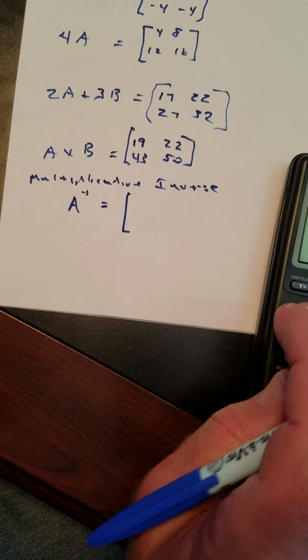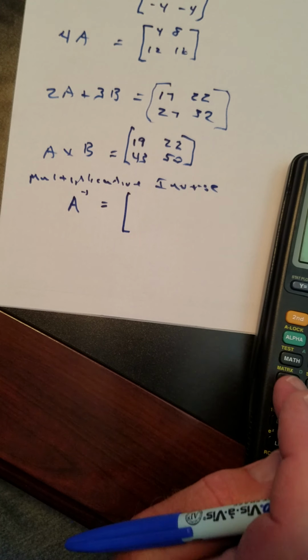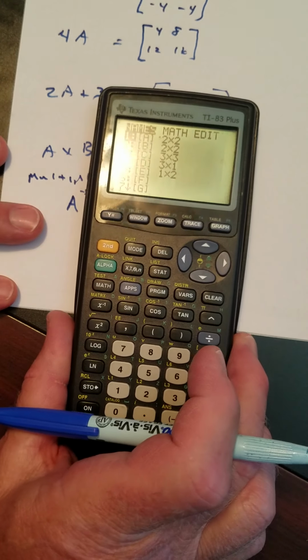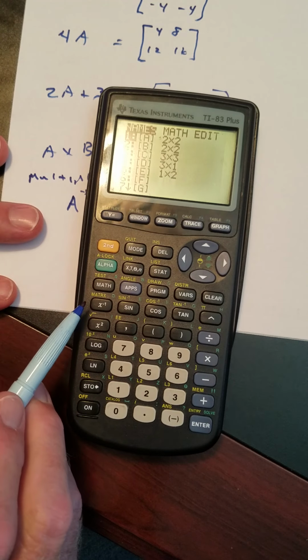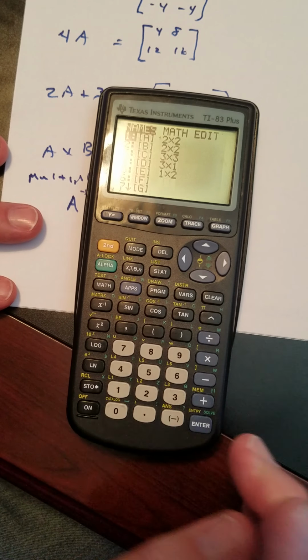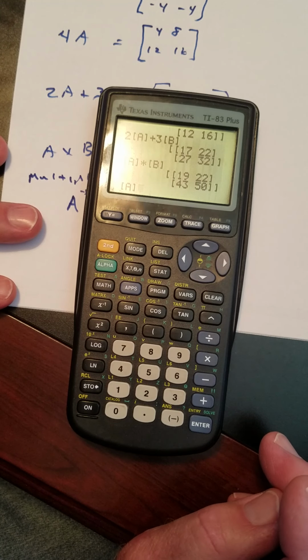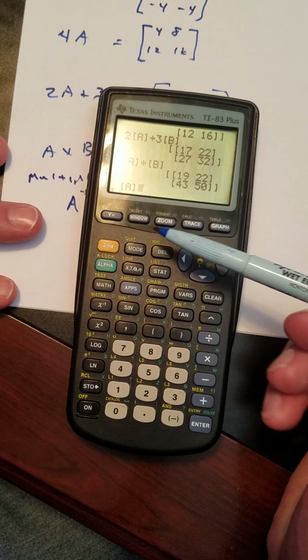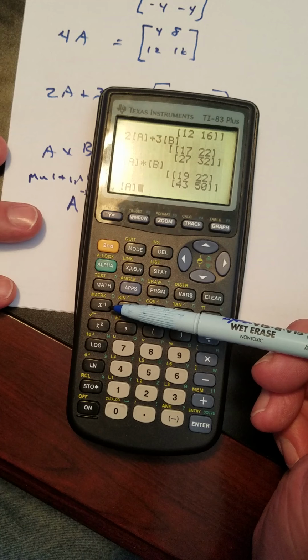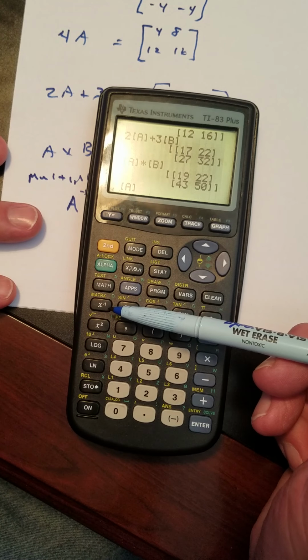let's say I want a, so let's go second matrix. Bring this over here. I want second matrix, and then I want a, so it's already at the a, so I'm going to hit enter. And I want the inverse. And if you look over here on the left, see the x raised to the negative 1.